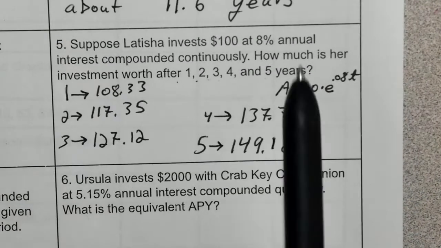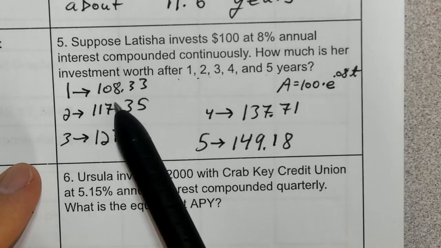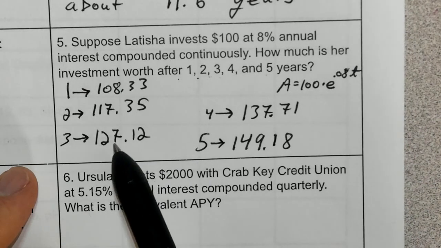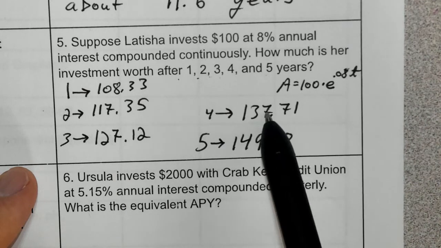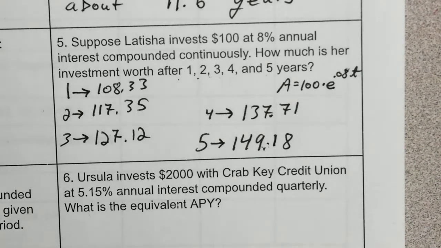And so you can see that each year the jump is a little bit more because each year she has more money that she's making interest on, right? So the jump from here to here is about $9. From here to here it's about 10. From here to here it's about 10.50. From here to here it's closer to 11, almost 12. And that's going to keep happening because you have more and more money in the account every year. That's great if you've got money in an account and you're earning interest. It's bad, obviously, if you owe money and that interest is accumulating onto the debt.